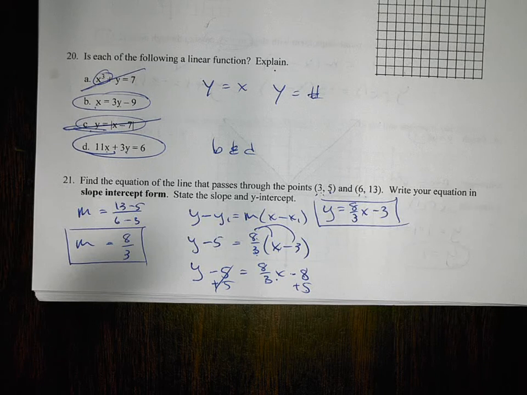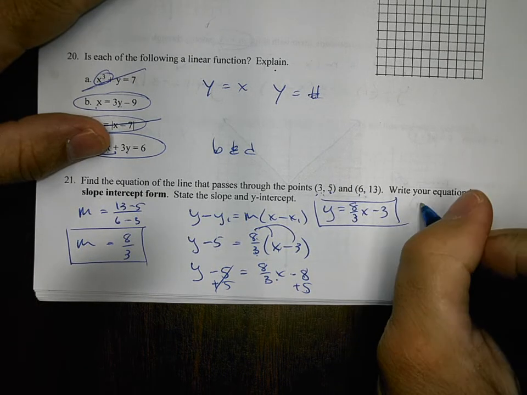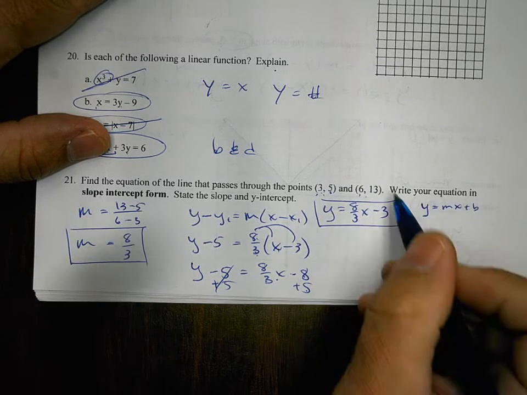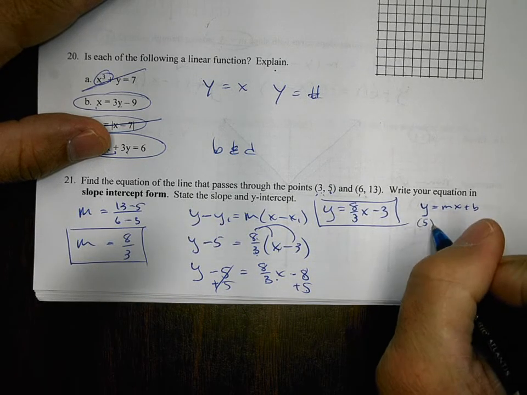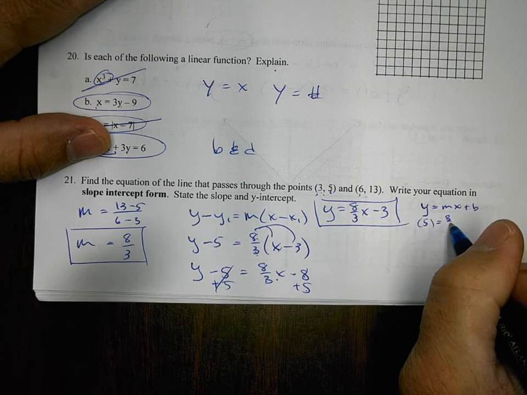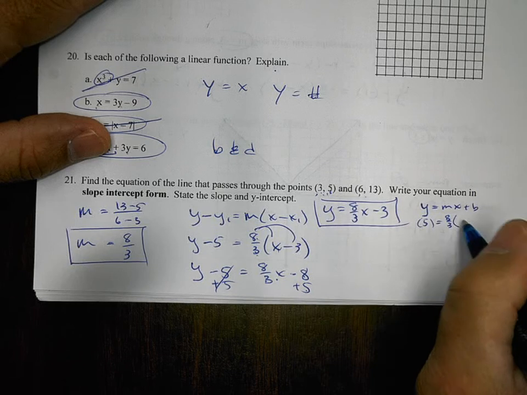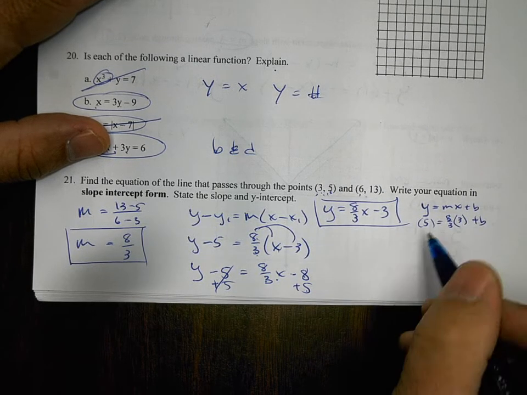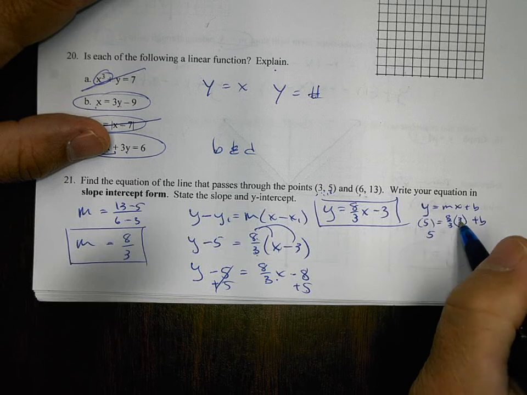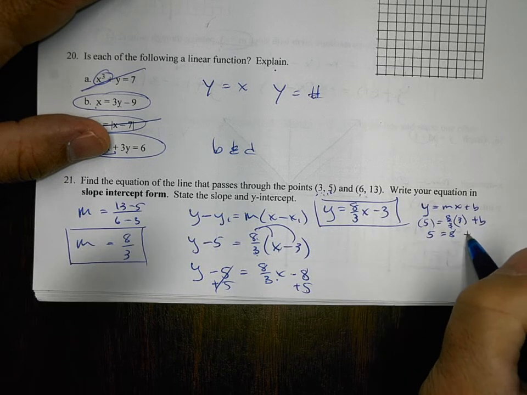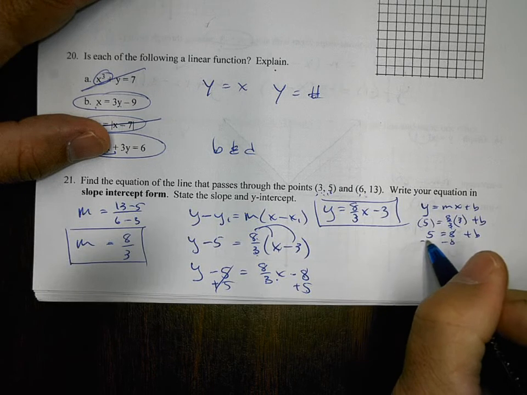You're done. Now, for those of you that prefer to find the b by going y equals mx plus b, and then plugging in your y value, which is 5, and your slope, which we already found is 8/3, and your x, which is 3, and solving for b, that's okay too. We get 5 equals 8 times 3 is 24, divided by 3 is 8, plus b. Now we subtract 8 from both sides.